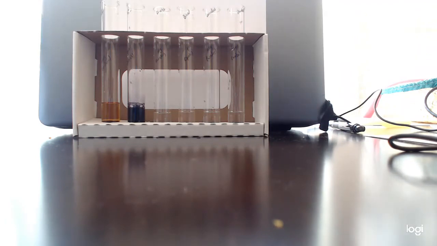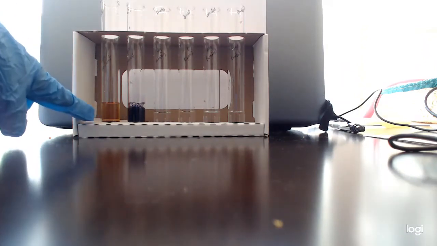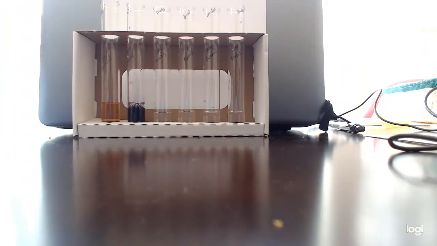Negative control is water, because water doesn't have any molecules in it other than water, hopefully. And our starch positive control with the starch solution turns that purple. So that's the negative control, that's the positive control. We're going to do the same thing for the Biuret test.